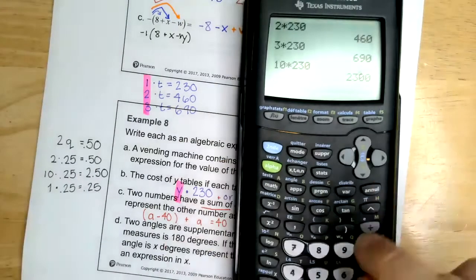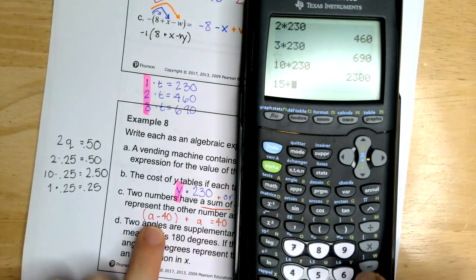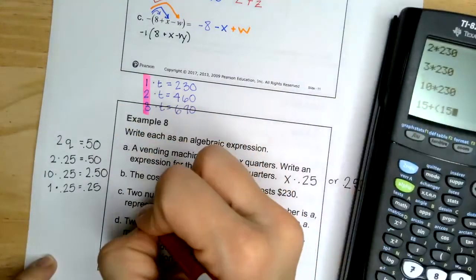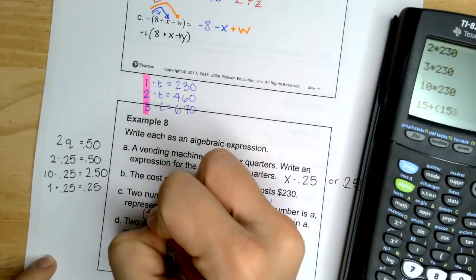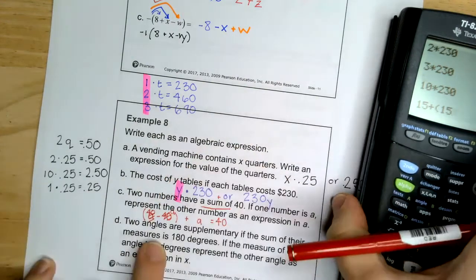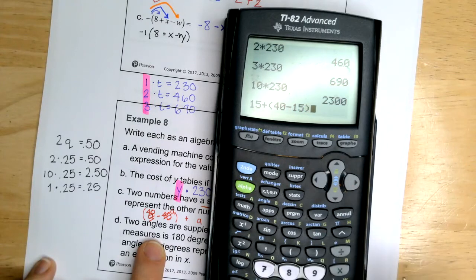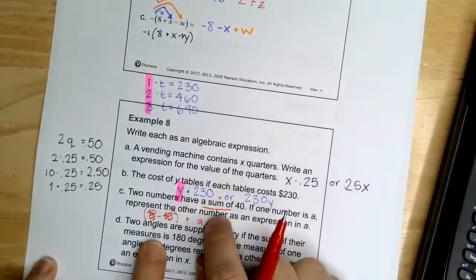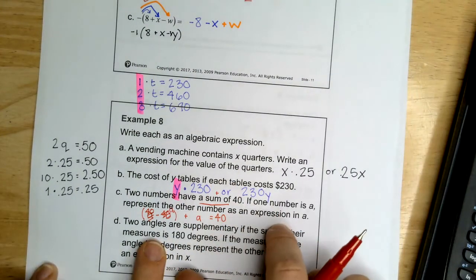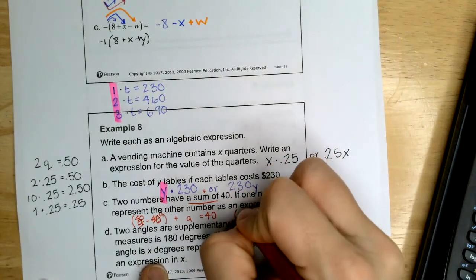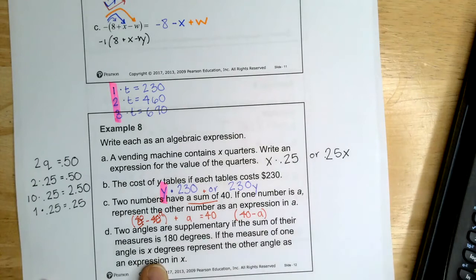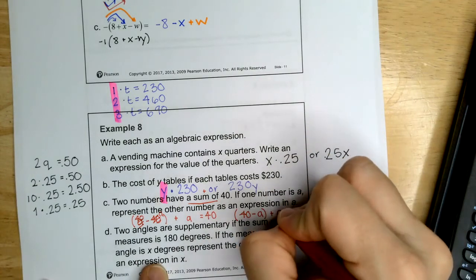So if a is 15, 40 minus a would be the other number: 40 minus 15 is 25, and 15 plus 25 is 40. So to represent the other number as an expression in a, we would say 40 minus a is the other number, plus a.